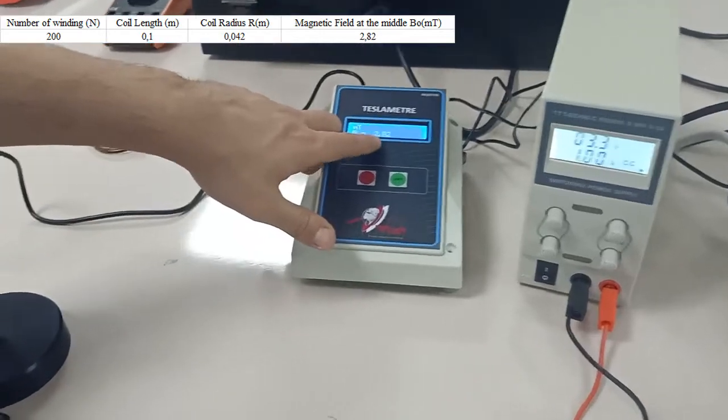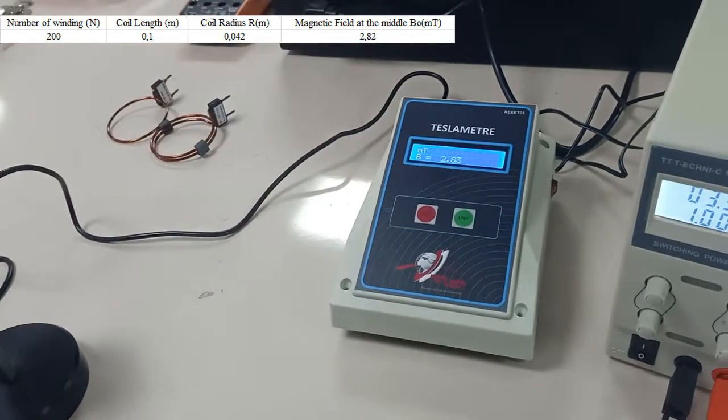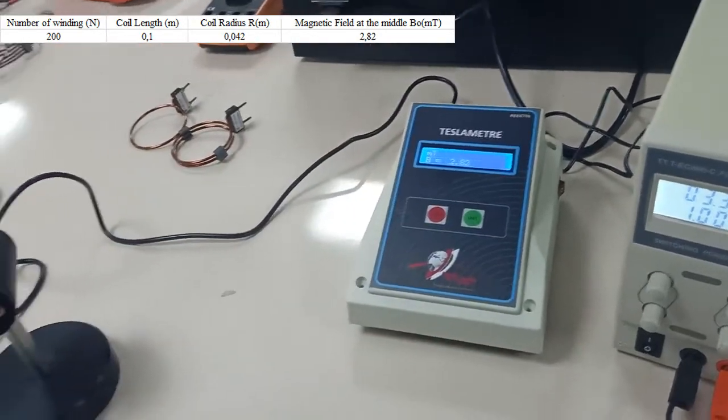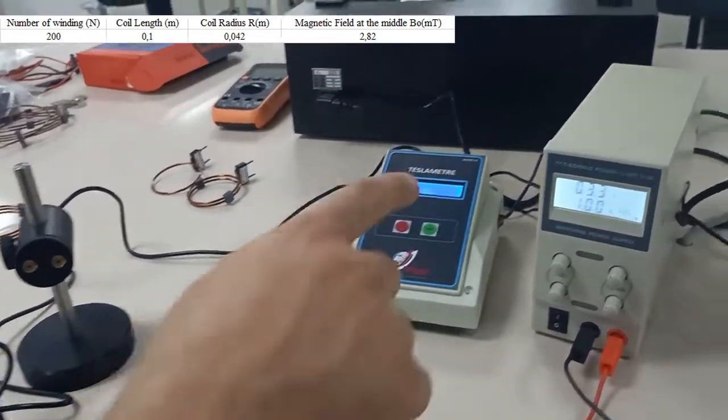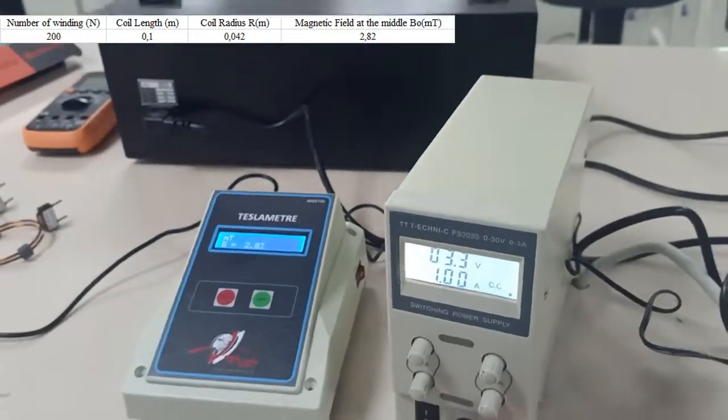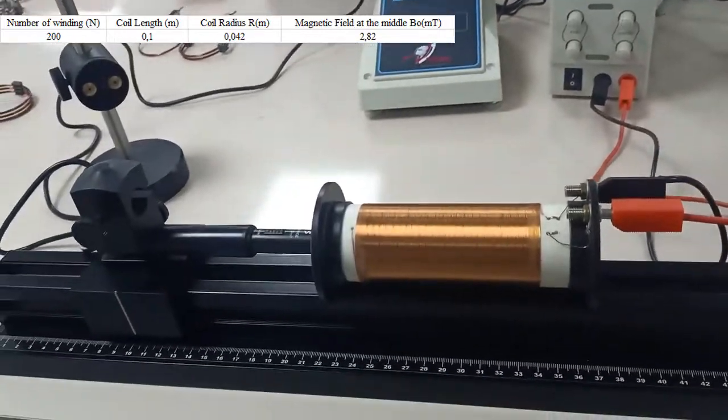It is 2.82 milliteslas, and the current is again 1 ampere.